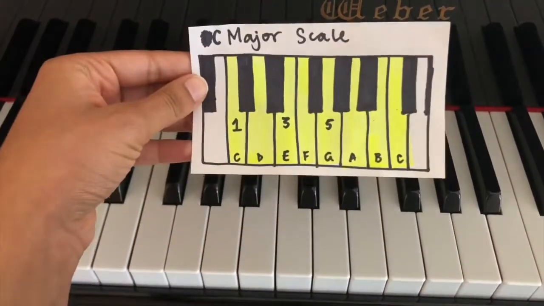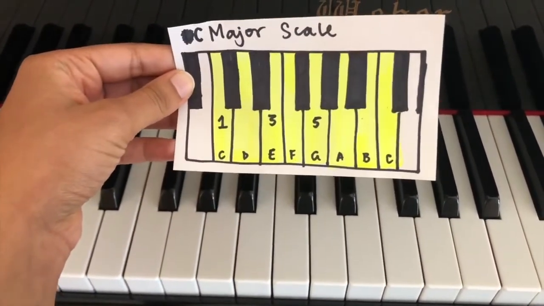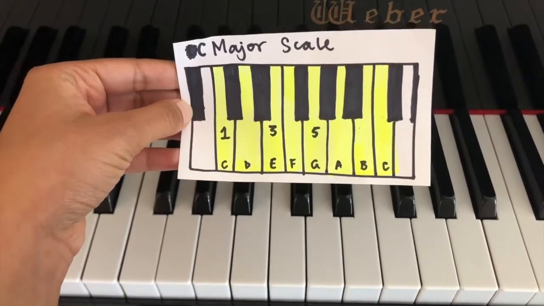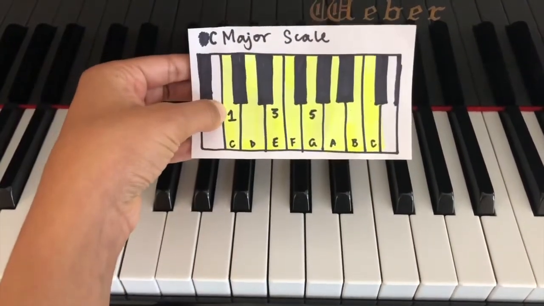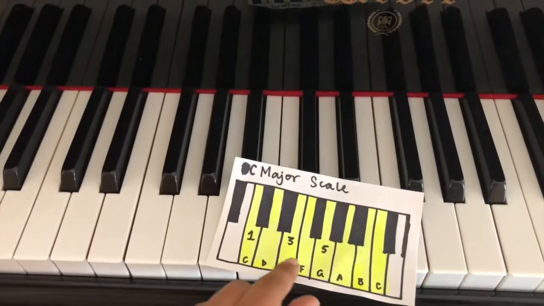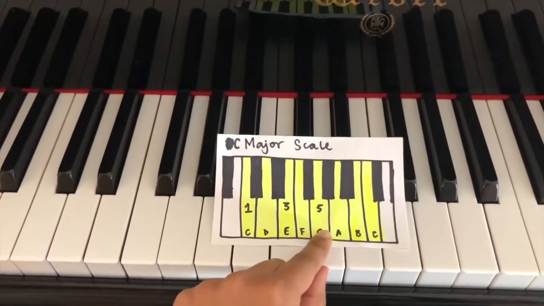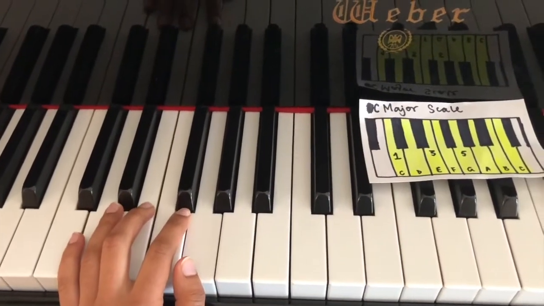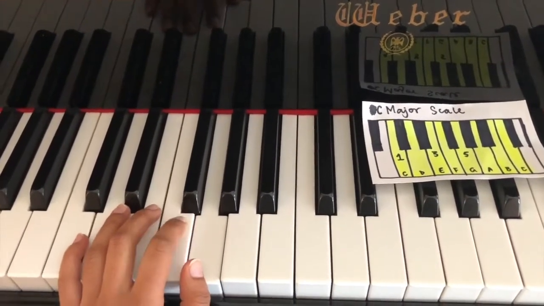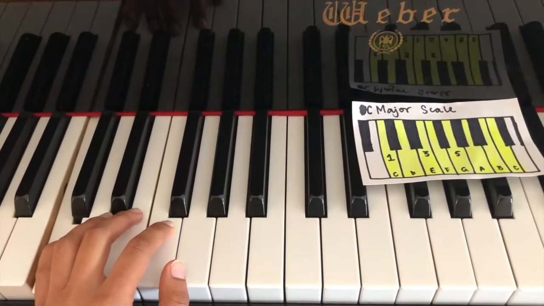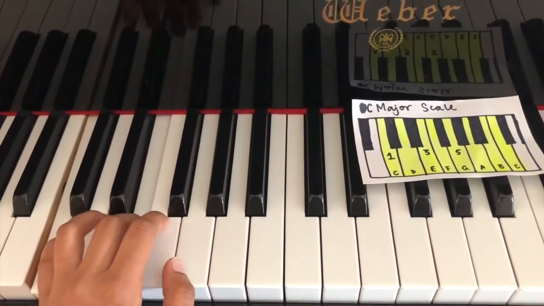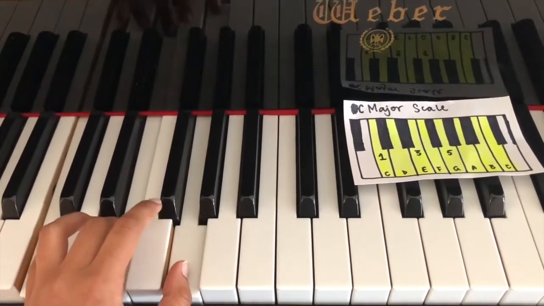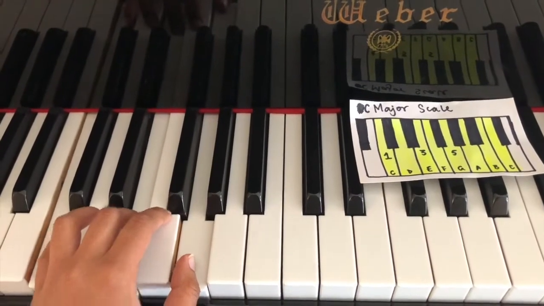The first and the third and the fifth notes of the scale are the notes that make up a chord. Here we can see that note number 1 is C, note number 3 is E, and note number 5 is G. So let's play those three together. With your left hand or your right hand, we'll switch hands in a second. Play C, E, and G. Now let's play them together.